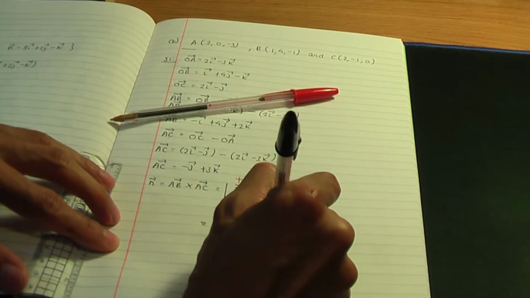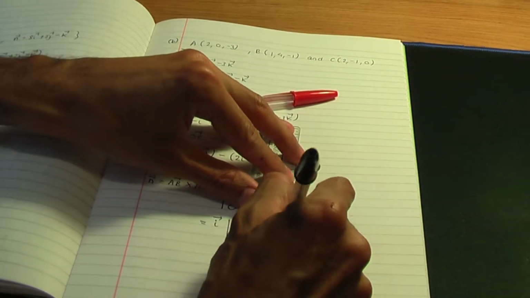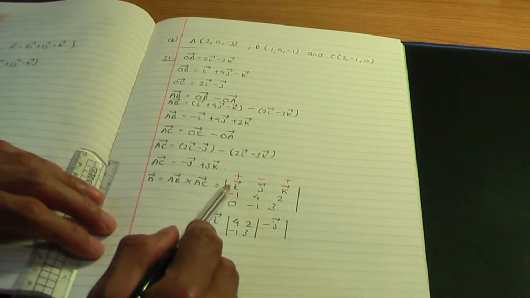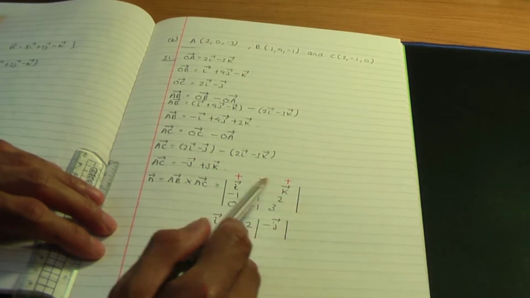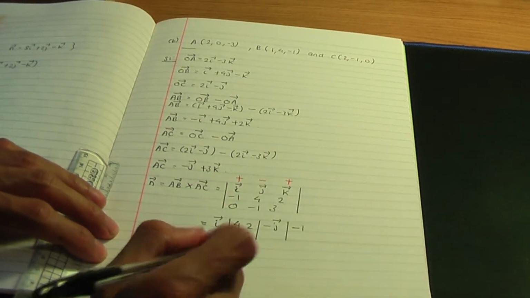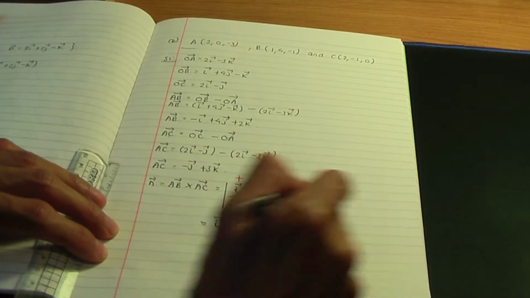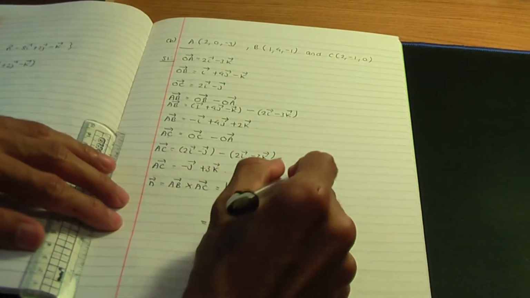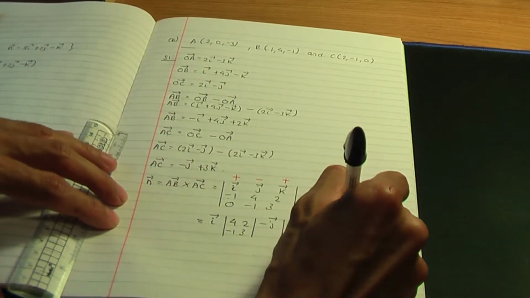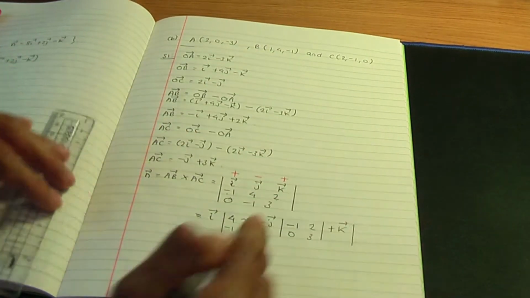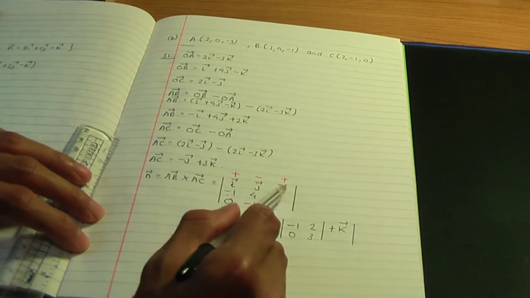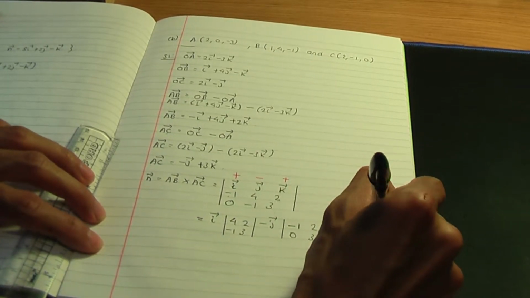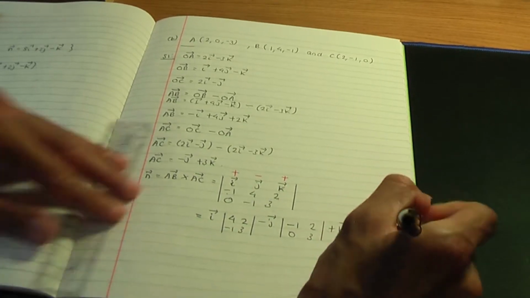Minus j, multiplied by another 2 by 2 determinant. Cross out the row and column associated with j, and the elements in this determinant should be minus 1, 2, 0, 3. Okay, plus k, multiplied by, crossing out the row and column associated with k, the elements of that determinant: minus 1, 4, 0, minus 1.